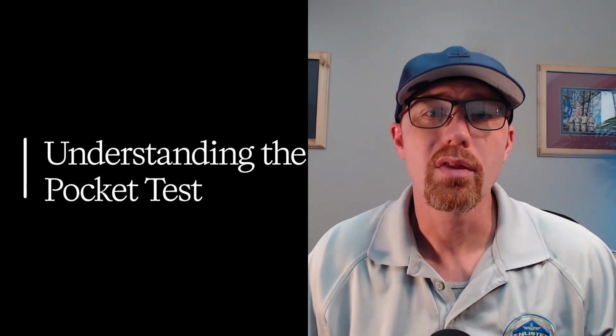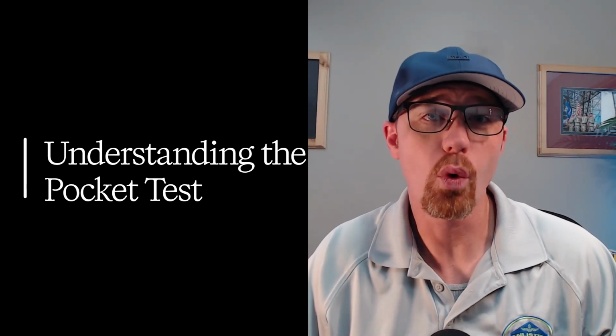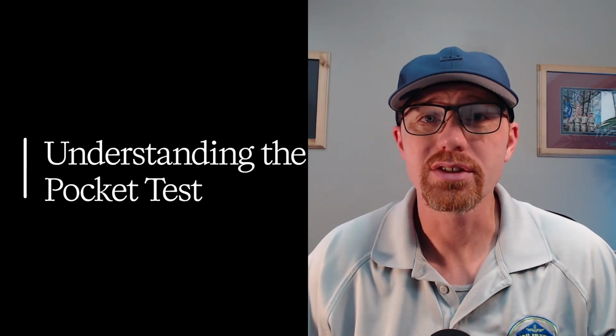In short, the pocket test is a quick test that you can use in order to make sure that you understand what you're putting your money into before you do it. And this is also a great way to uncover underlying systems, processes, and incentives for other people to try and get your money into their pocket. In the simplest form, the pocket test is really just understanding how money makes it from your pocket to somebody else's pocket.